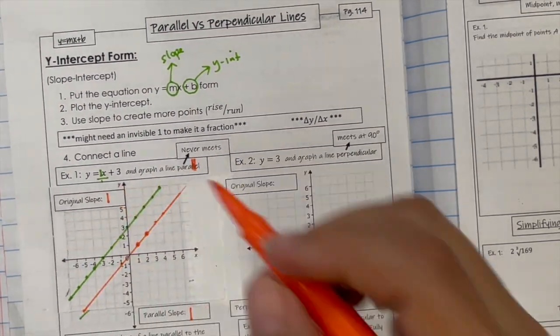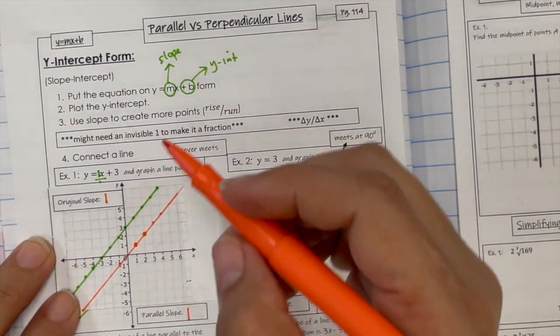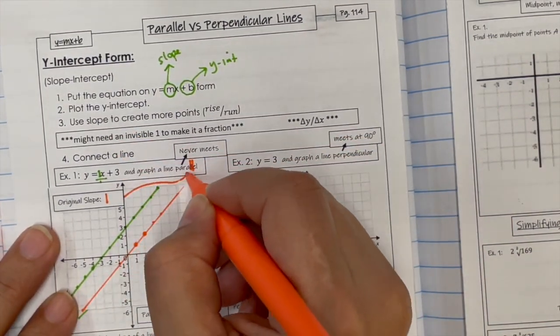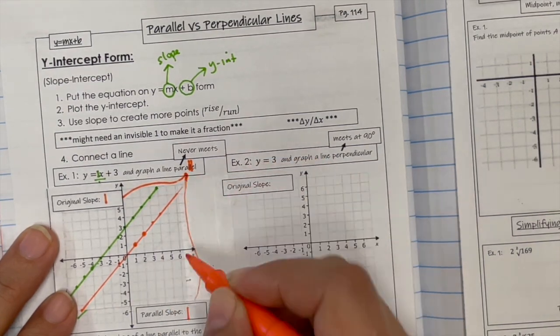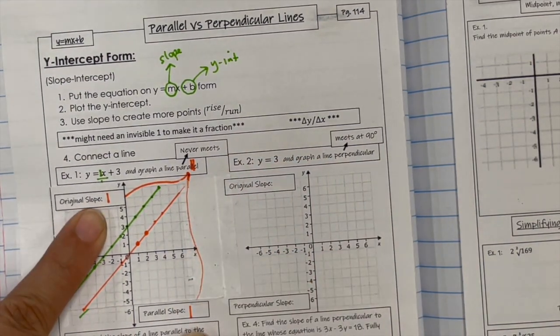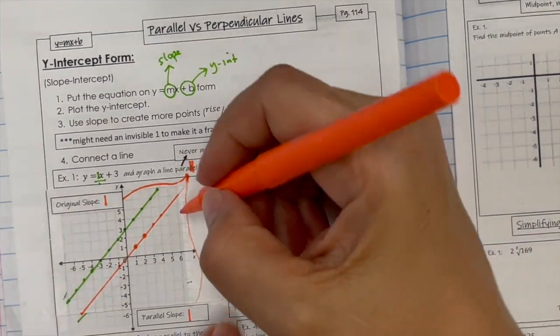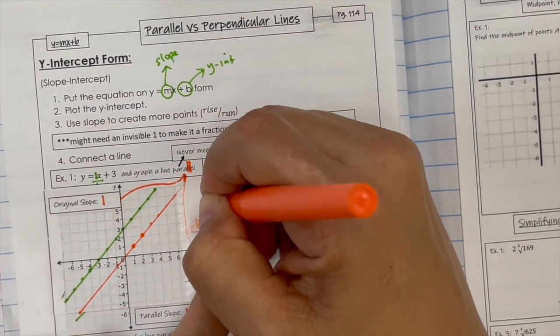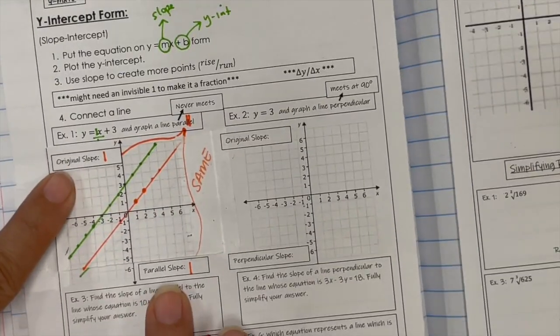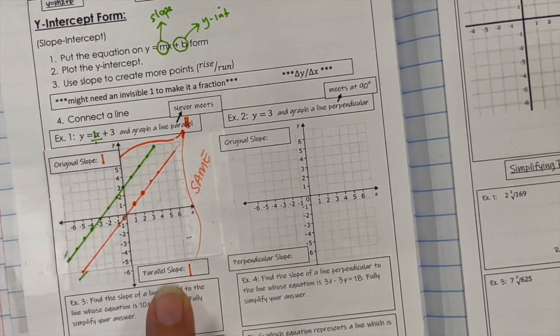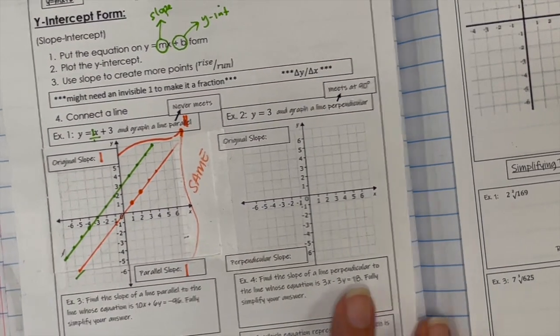All right, so what I want you to notice: parallel lines that never meet, what can you tell me about the slope? Look at these 2 slopes. What can you tell me? That they're the same, right? So parallel lines have the same slope. If they have slopes that are the same, those lines are parallel. All right, we're going to go ahead and do a perpendicular one.